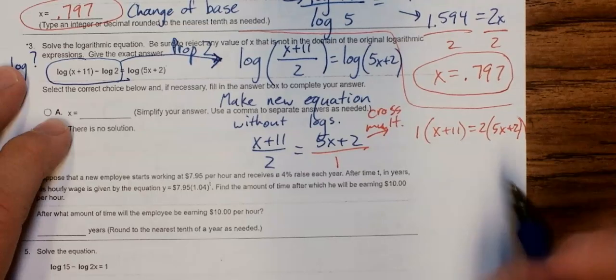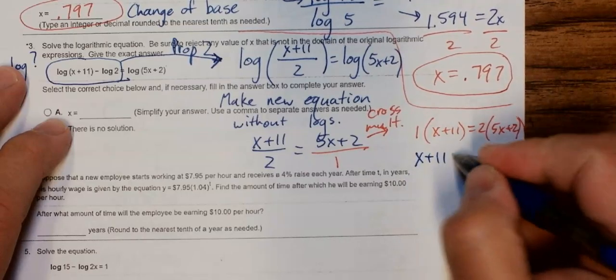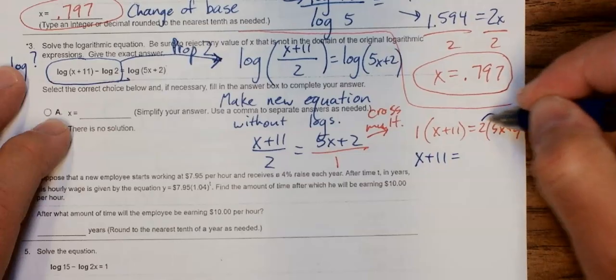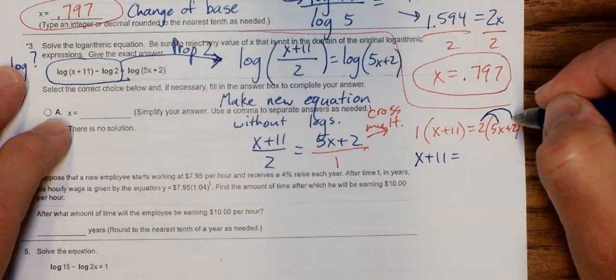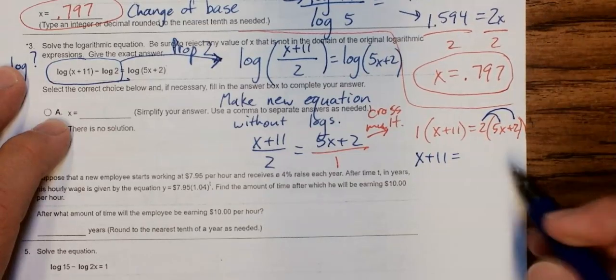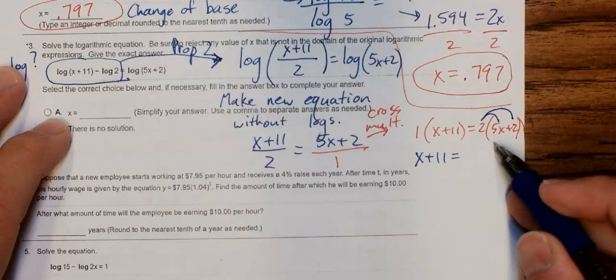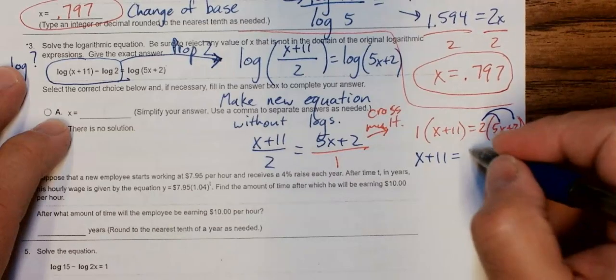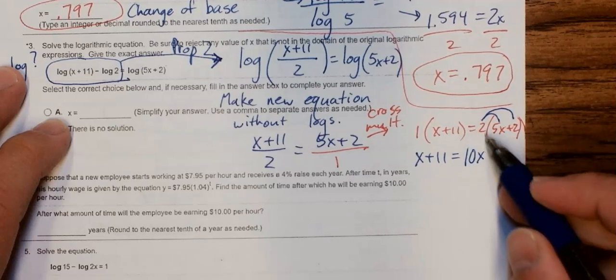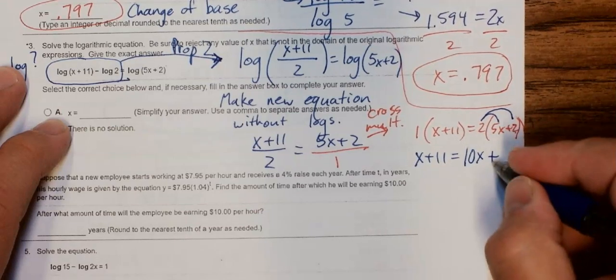Well, 1 times x plus 11, that's pretty boring. But then over here, I'd have to distribute the 2. So how many x's am I dealing with? 2 times 5x is 10x, and 2 times 2, 4.